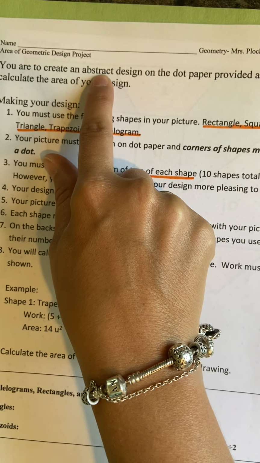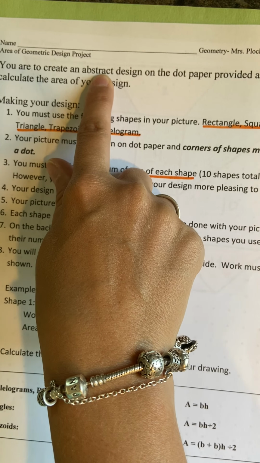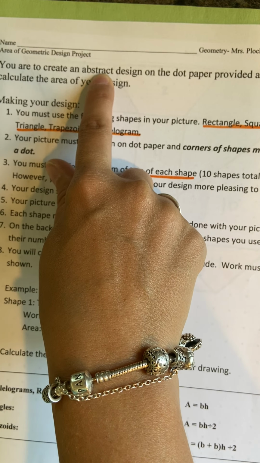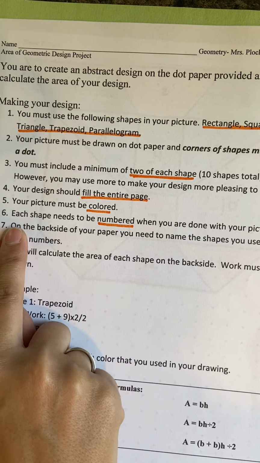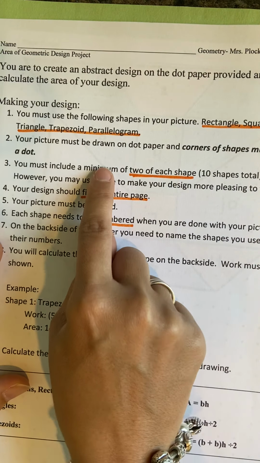If you would prefer to make your design something realistic, like you want to make it look like a house, or you want to, I don't know, make a flower or something, that's fine too. But abstract just simply means it doesn't have to look like anything realistic. Okay, so you're going to use dot paper provided and calculate the area of your design. So here's the rules for your design. I kind of highlighted the important facts.